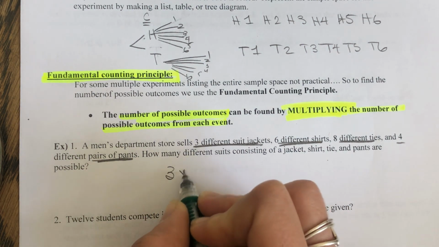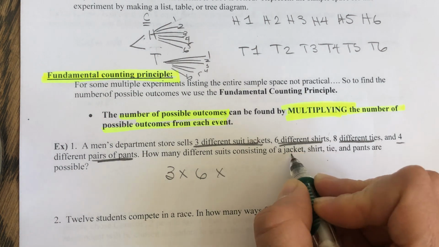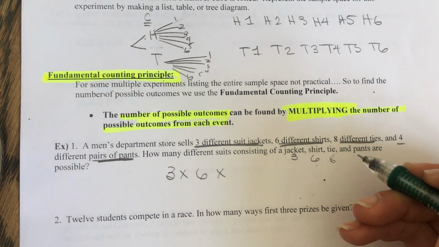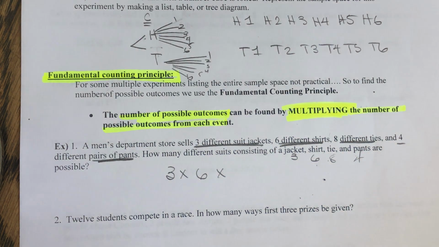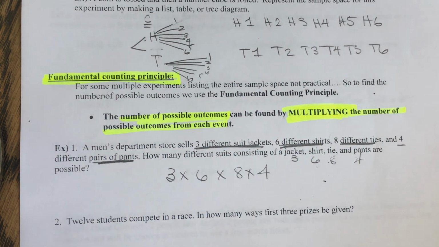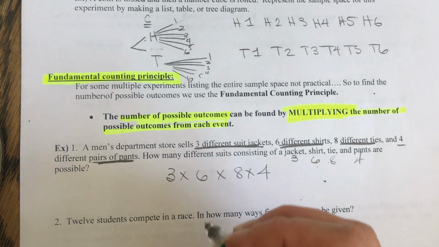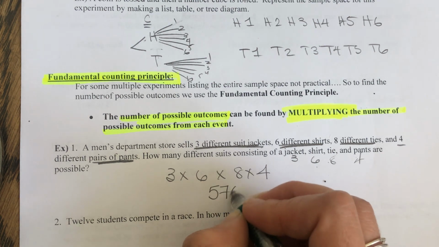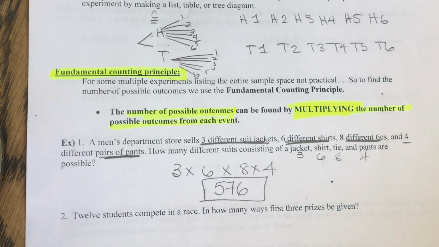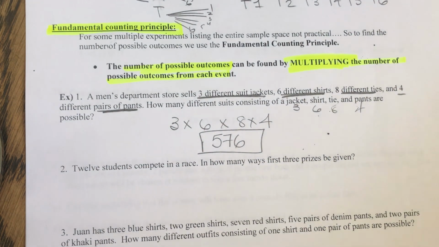There are 3 jackets, 6 shirts, 8 ties, and 4 pants, so we multiply 3 times 6 times 8 times 4. Thank God I would never ask you to write that out. That's how many possible combinations there are. That is a lot. Okay, next.